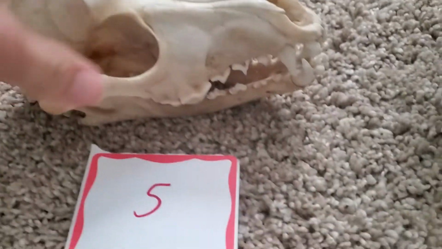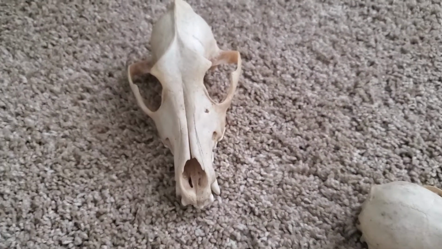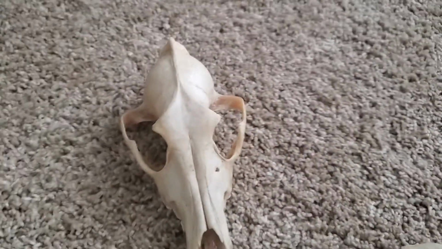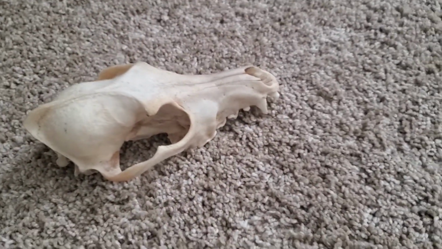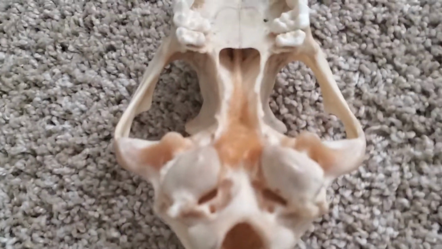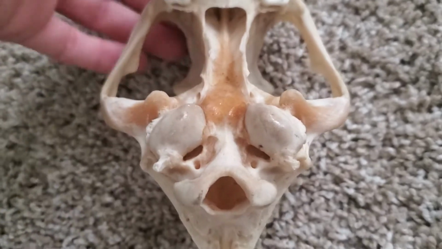Naturalized species to Florida. So you're looking at the orbits, big or small in relation to the skull. Are they on the front or on the sides of the head? What about the nasal area? Is it long or short? Auditory bullae. Big or small in relation to the rest of the skull?